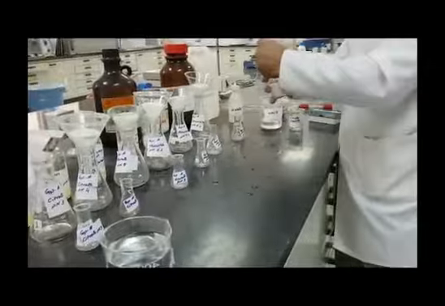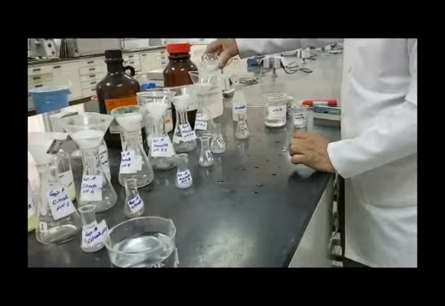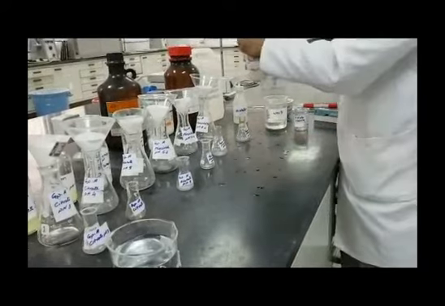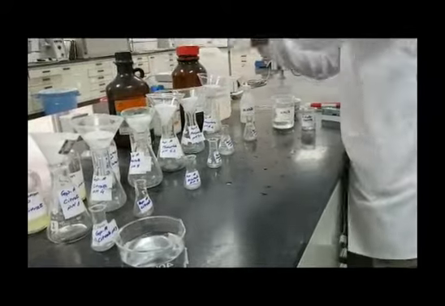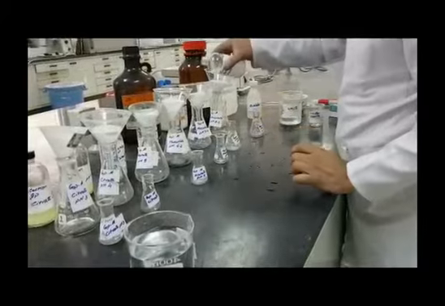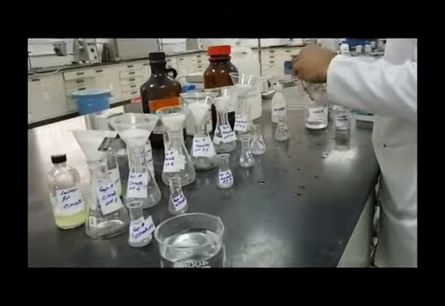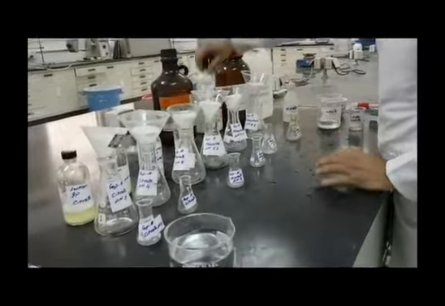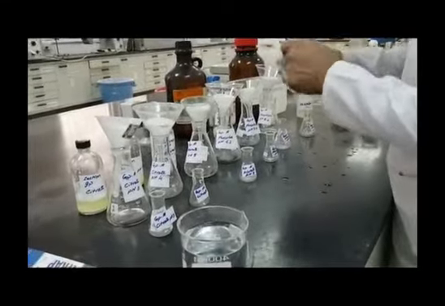Now start pouring a small amount from the tested solution in the glass bottles into the specified gravity filtration assembly as labeled. Here we have to discard the first portion of each filtrate.